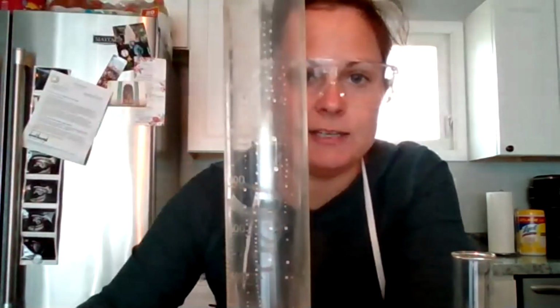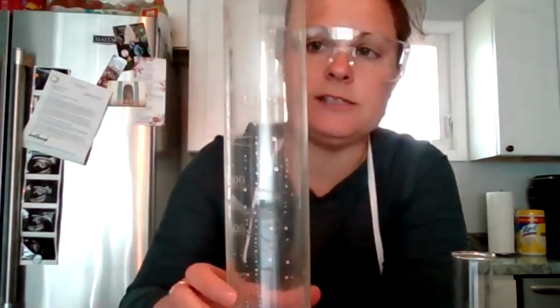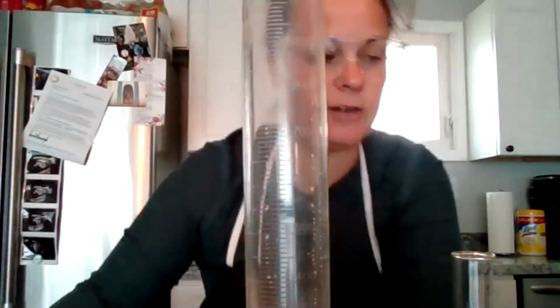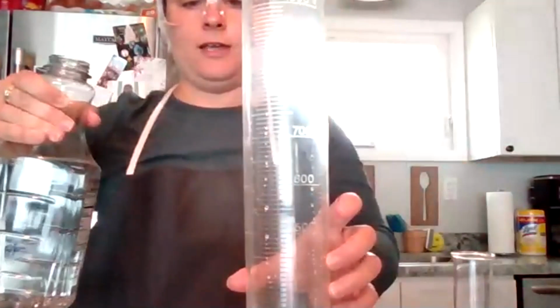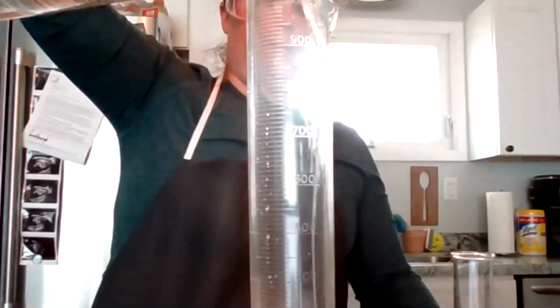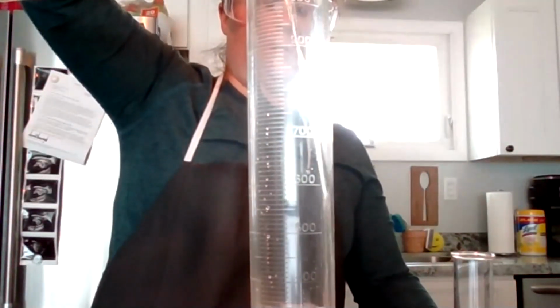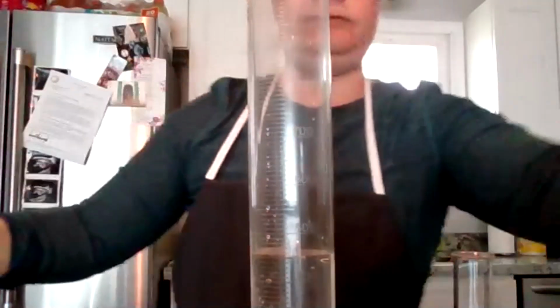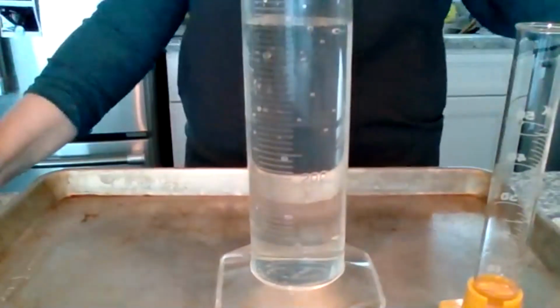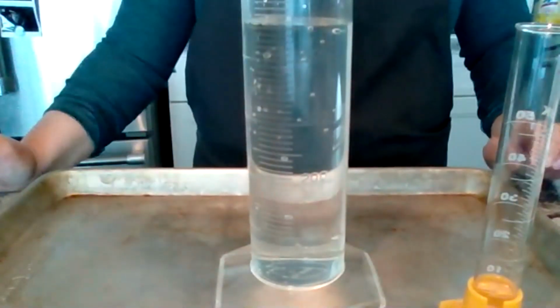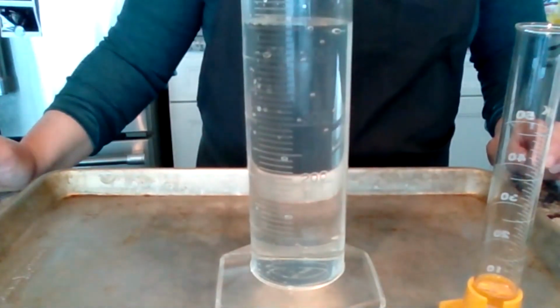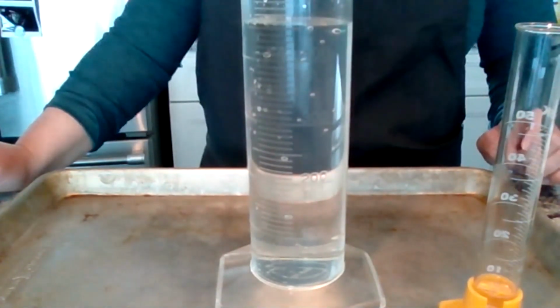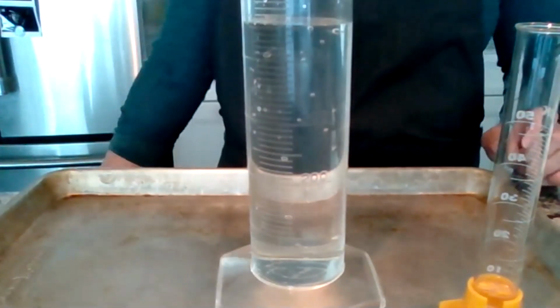What I'm going to add to my graduated cylinder is about 350 milliliters of water. In this container, I just have some water. All right, so I have about 400 total milliliters of solution in here, 100 milliliters of sodium hydroxide and 350 milliliters of water.